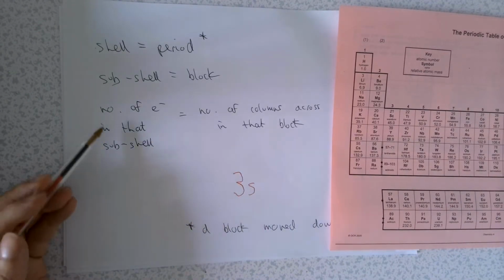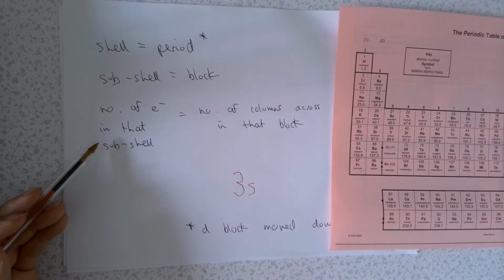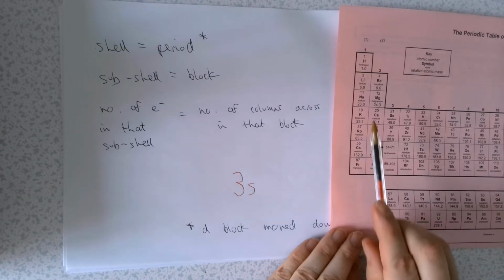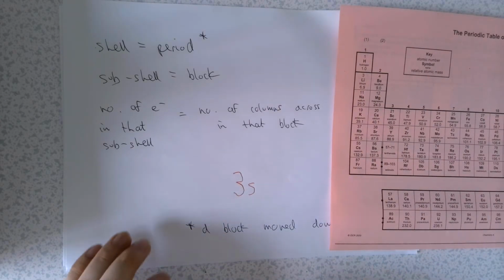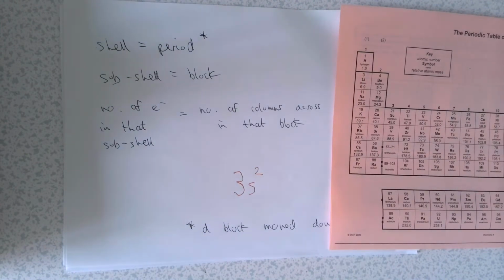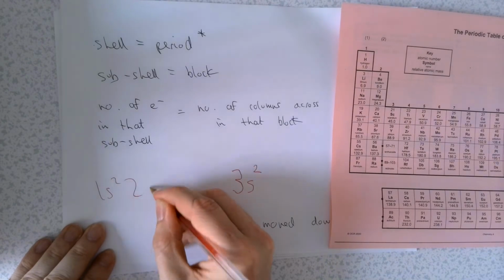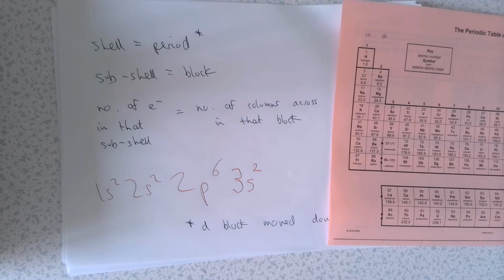To find the number of electrons that are in that subshell, you count how many columns across the element is in that block. So in the S block, magnesium is 2 columns across, so its final electron is 3s2. And then all you need to do is fill up to there. So we have 1s2, 2s2, 2p6, 3s2. Yeah, so it's dead easy, dead quick, and that can tell you loads of stuff about the element.